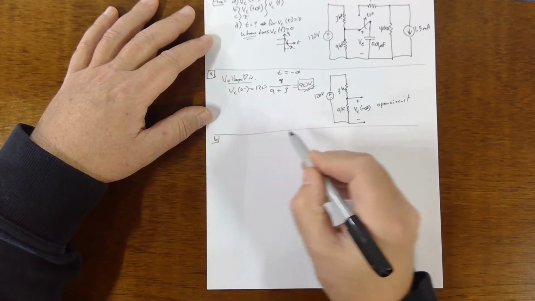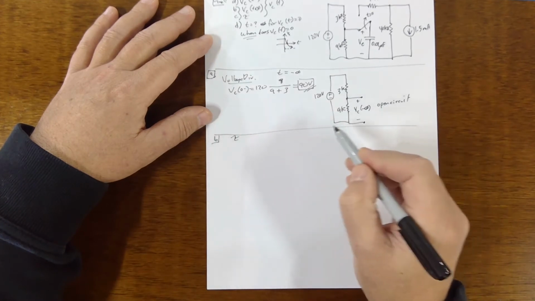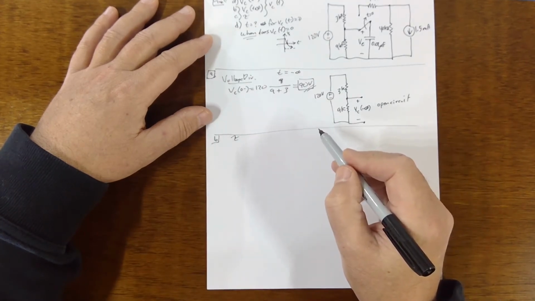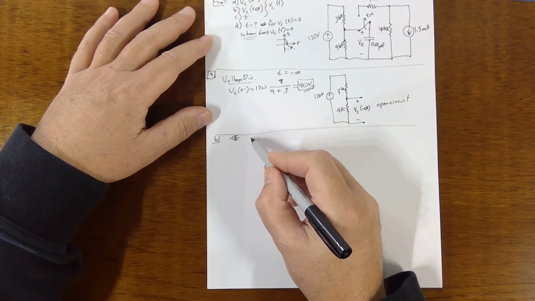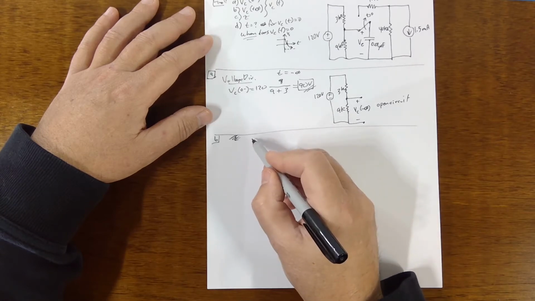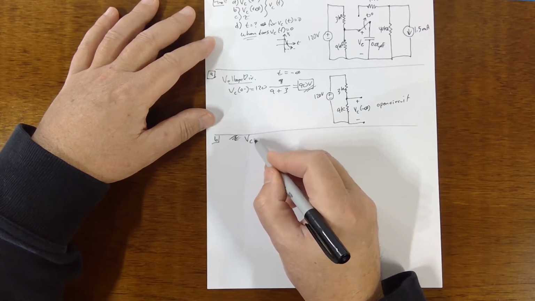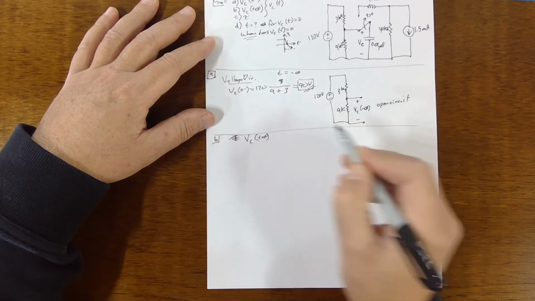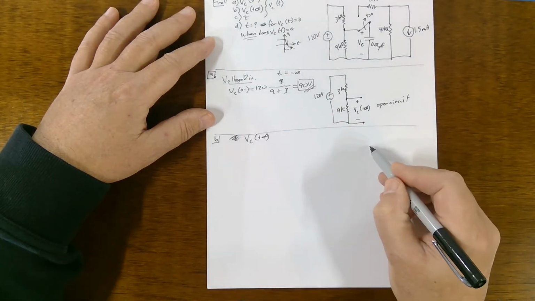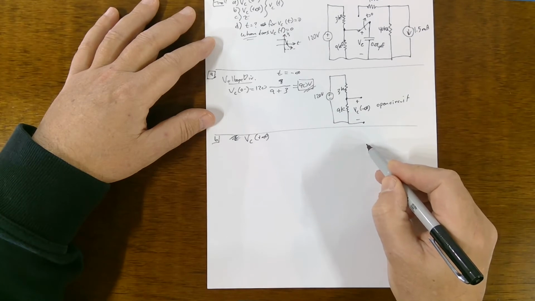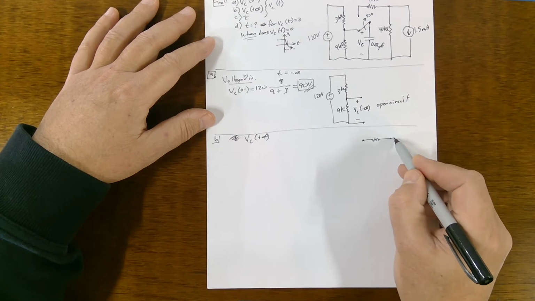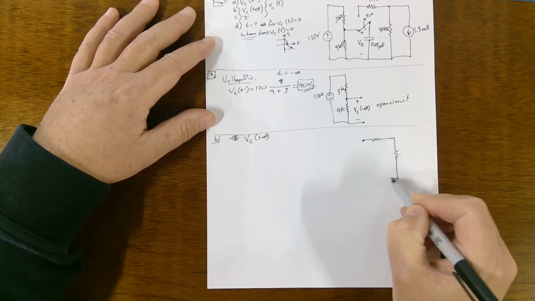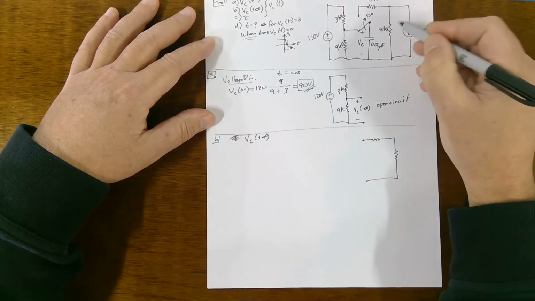Part B, what is tau? No, that's part C. Part B is what is V sub c at positive infinity. So draw the circuit at that condition. I'm kind of lining it up with the top circuit here.